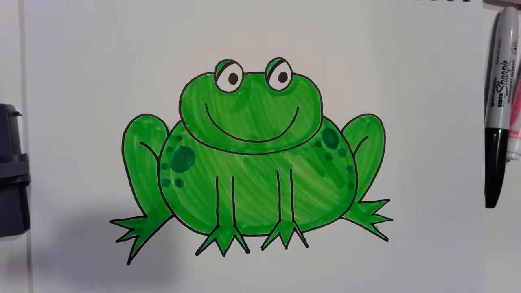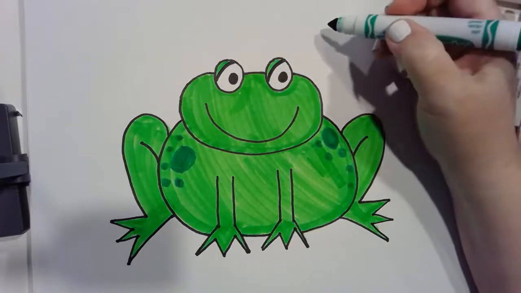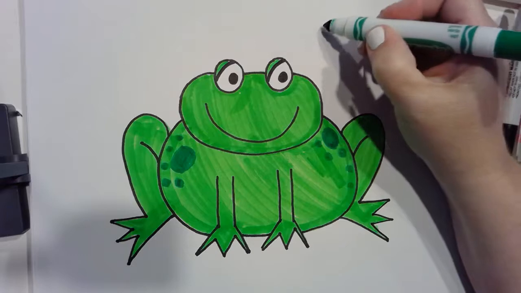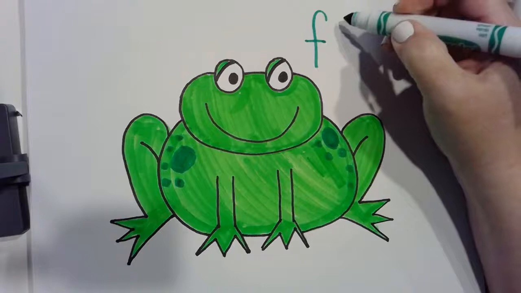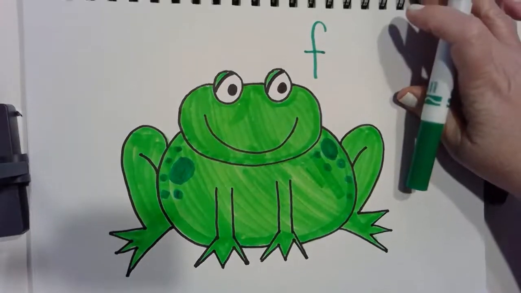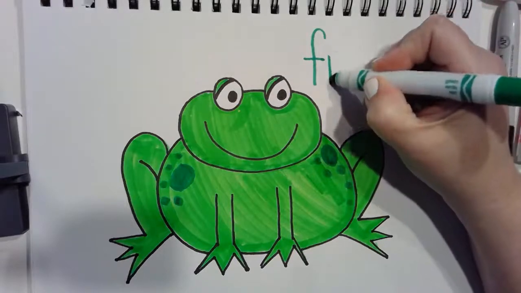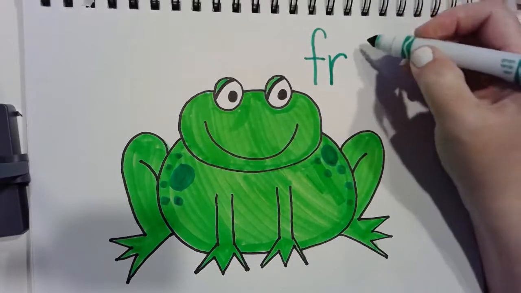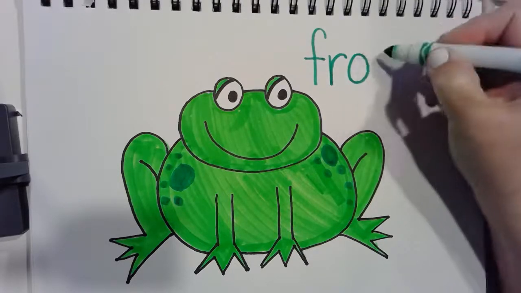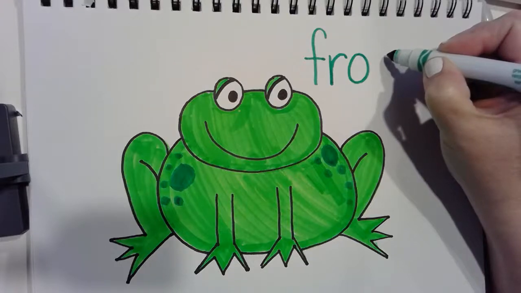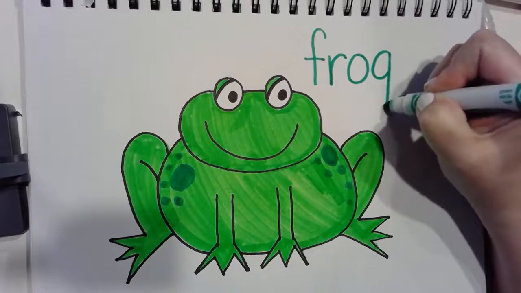Maybe we should finish it off by spelling the word frog. Let's try to do it together. Let's make the sound at the beginning of frog. Yeah, that's an F. There's a lowercase f. Fur. Oh, I'm going to move this down so you can see it too. Fur, R says fur, frog, g. That's the last sound your mouth makes. Frog, g. Yep, that's a G. You got it. There we go.